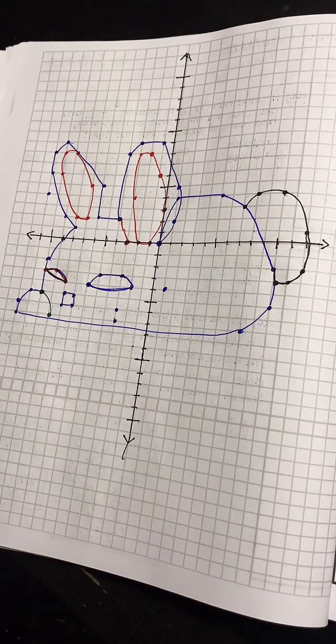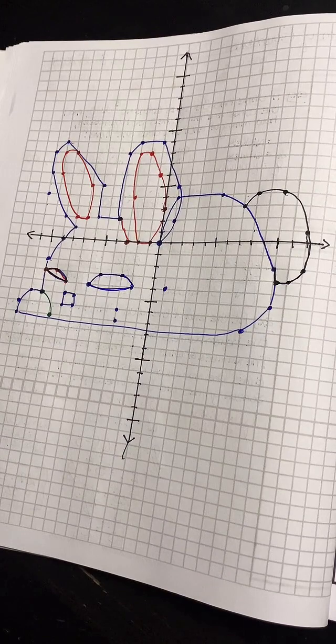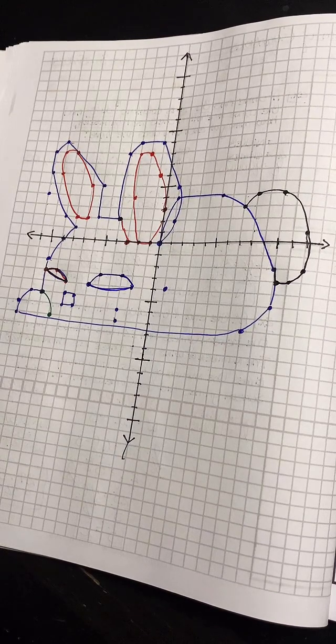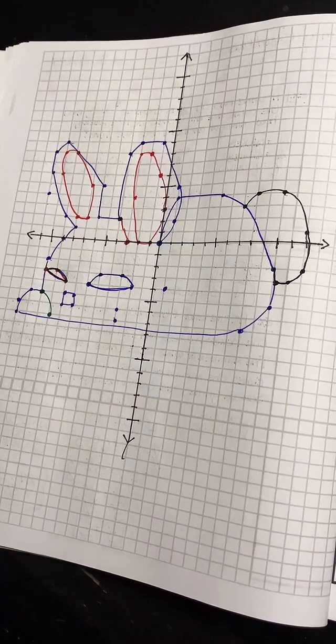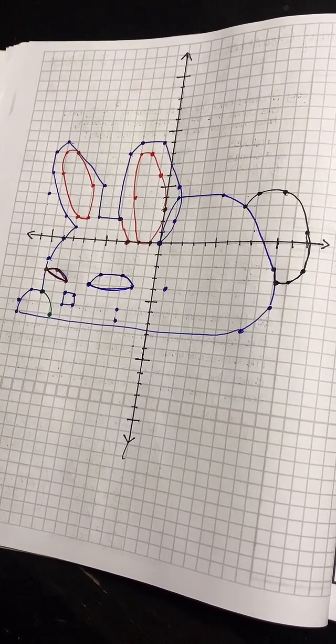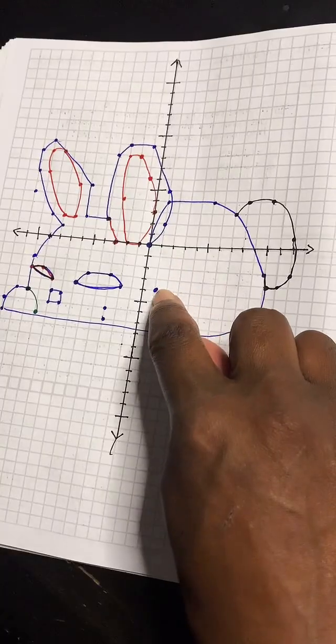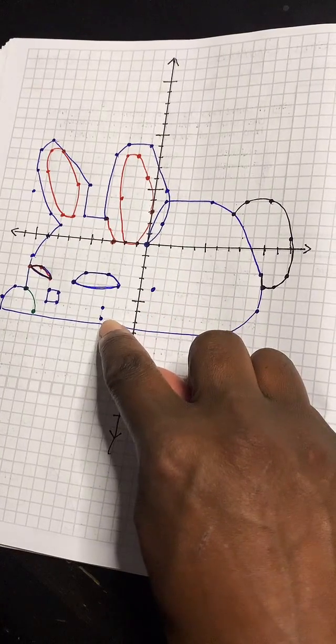Okay. All right. Explain what? Explain the bunny. Okay. All right. I will do that. Does the point 1, -4 make the right side of the head? I'm wondering.